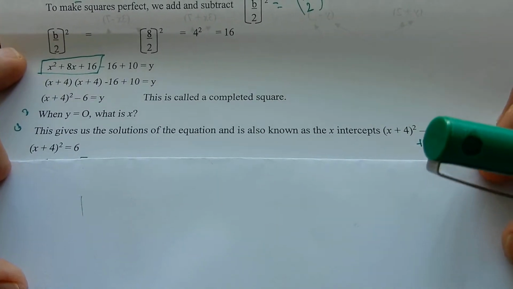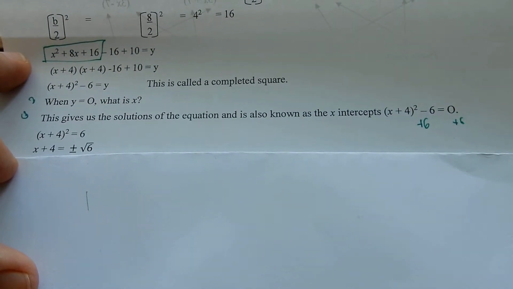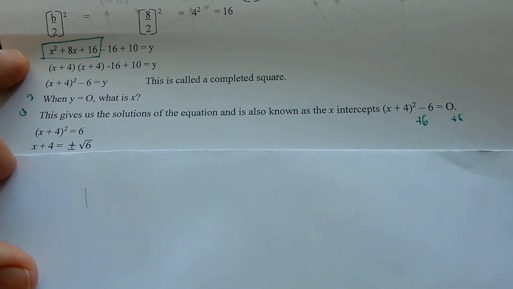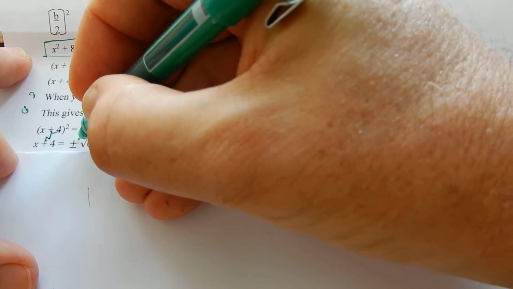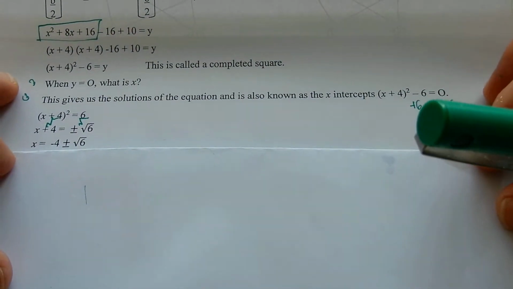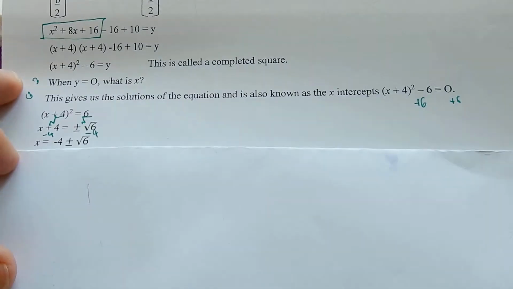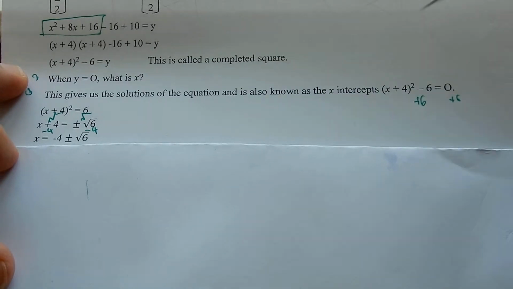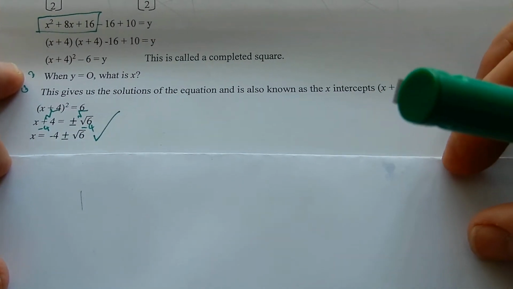Now we can square root. x plus 4 equals plus or minus the square root of 6. All my students forget the plus or minus, don't worry. Square root this side, you have to square root that side to be fair to the equals. x equals, take away 4 from both sides. x equals minus 4 plus or minus the square root of 6. This is the solution, it's the answer. You put it into a calculator, it's right.